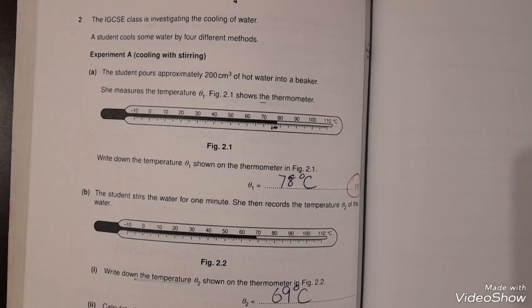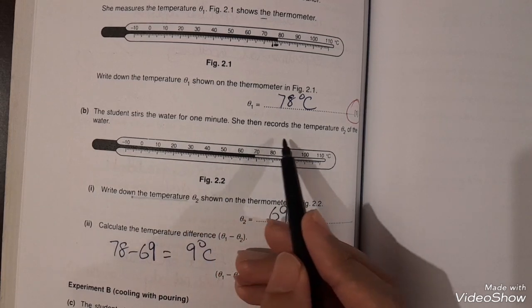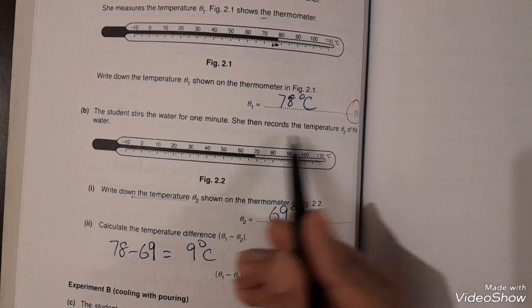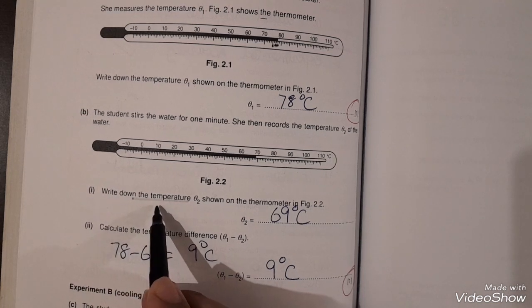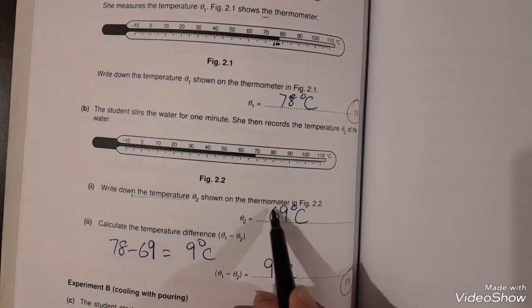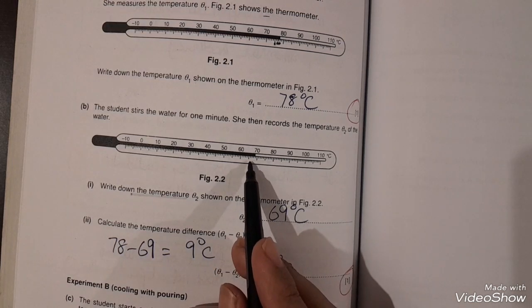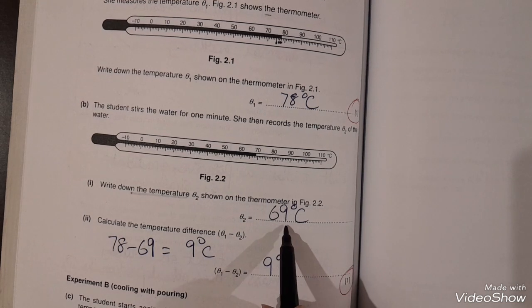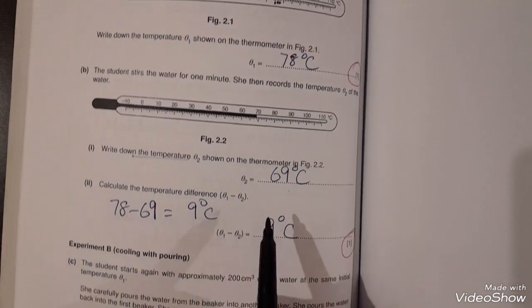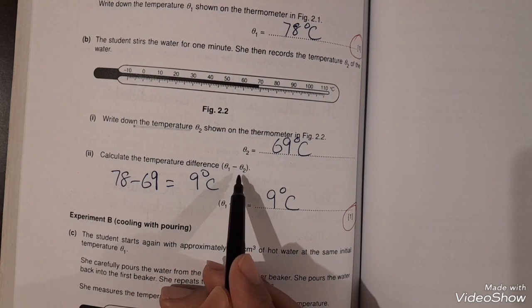Then part B states the student stirs the water for 1 minute. She then records the temperature θ2 of the water. So part 1 states write down the temperature θ2 shown on the thermometer in figure 2.2. So if we again read from the thermometer, this will be 67, 68, 69. So 69 degrees Celsius.